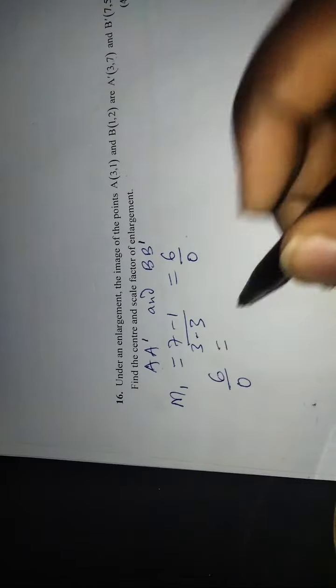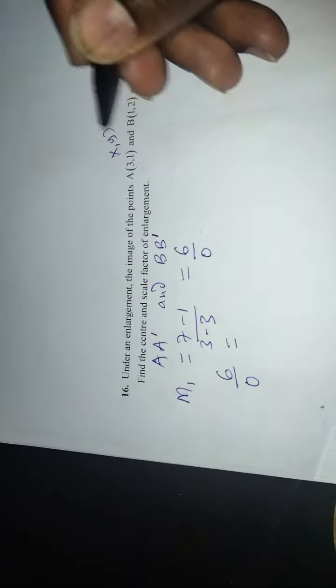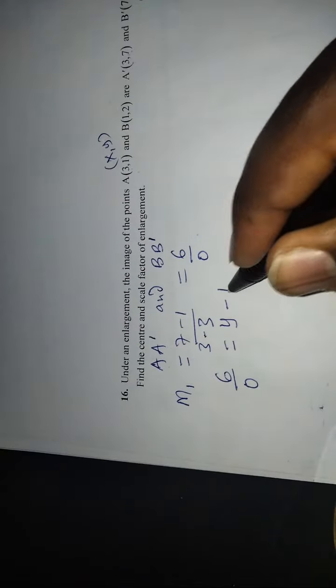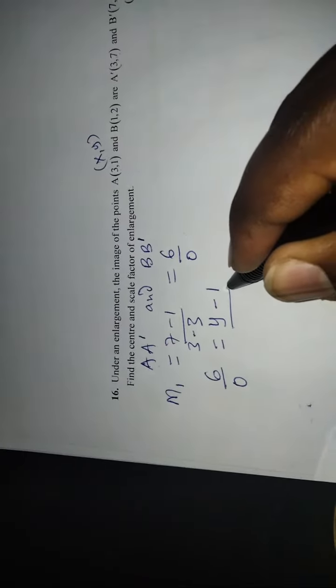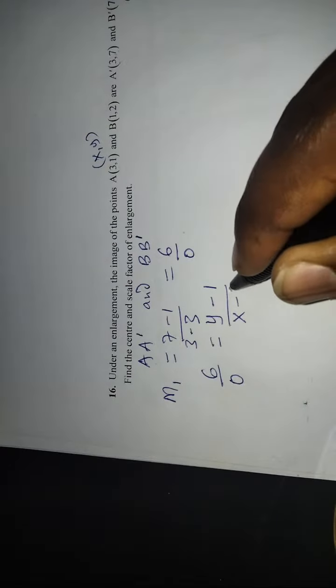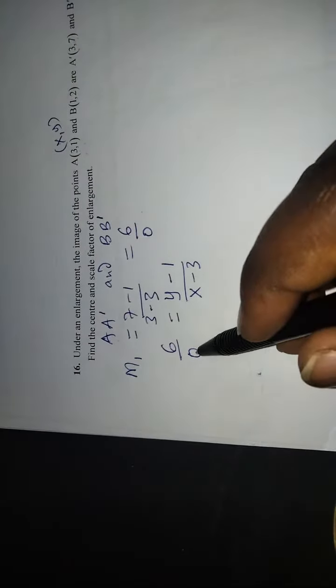Then we can get now the equation for the first line, whereby the gradient 6 out of 0 is given by, we take one of the coordinates of A, then we let another coordinate be (x, y), so that we may get this equation. So it will be y minus 1 out of x minus 3, considering this coordinate. So now we're going to have a cross multiplication.